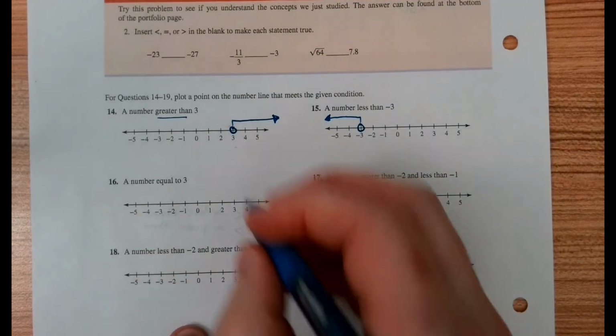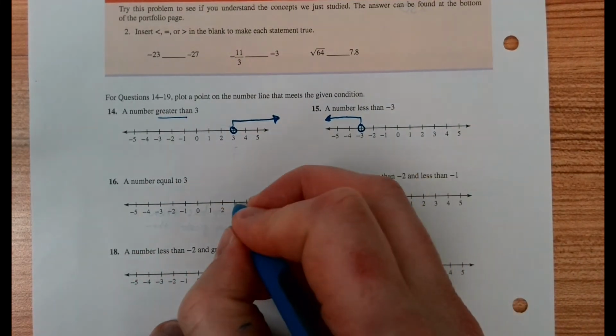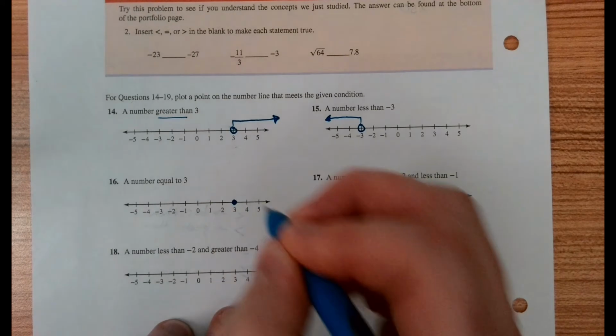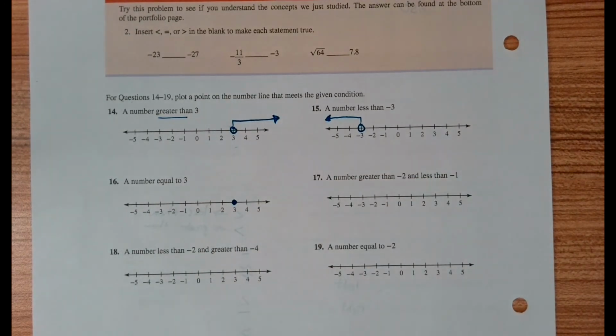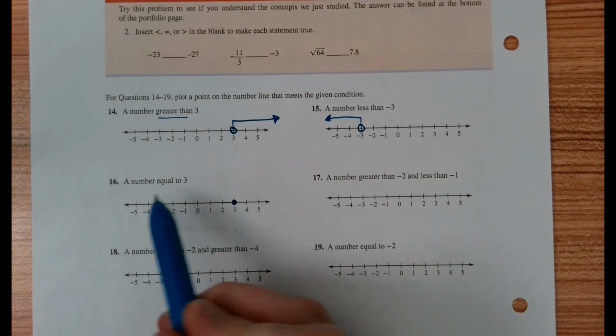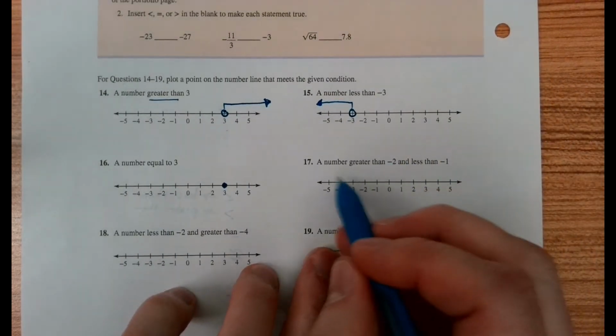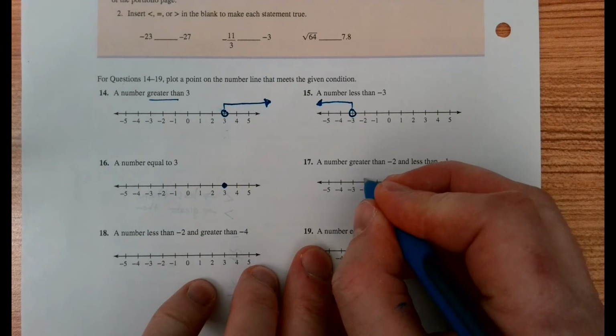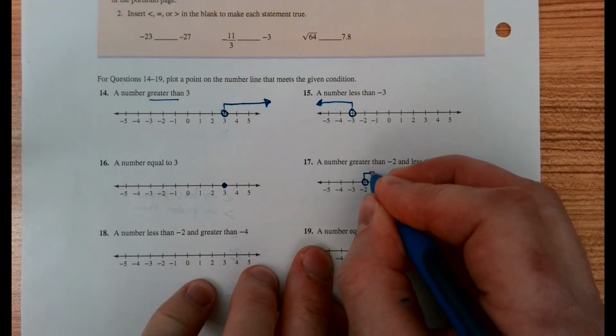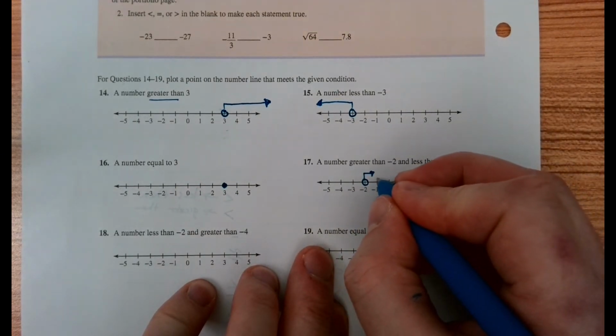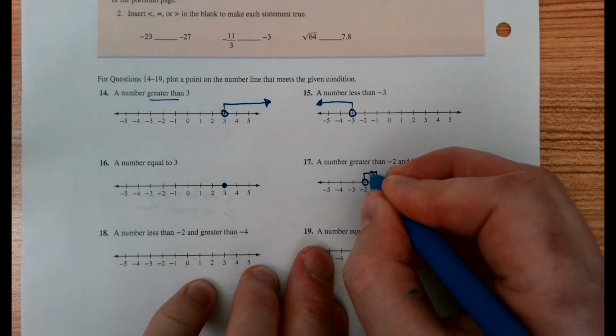A number equal to 3, the way we show a value equal to something is a filled in circle. So this is the representation. There's only one number that's equal to 3, and that is 3 itself. All right, this one's a little trickier. A number greater than -2, so open circle, we're going to the right, and less than -1, open circle from here, and less than -1.